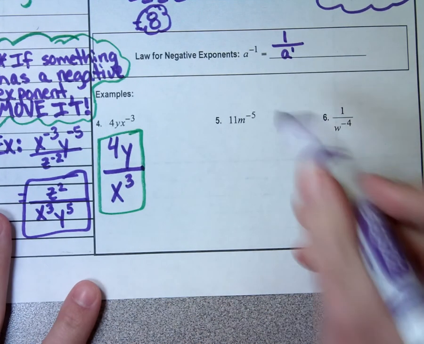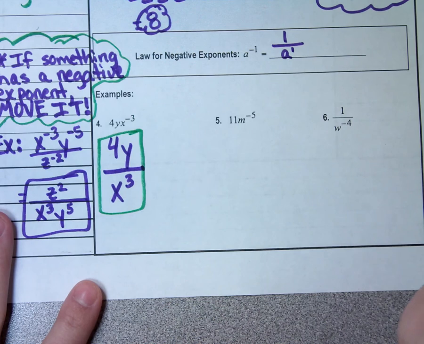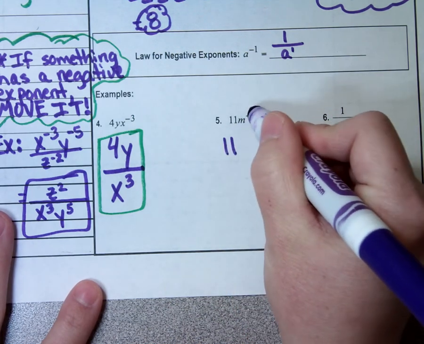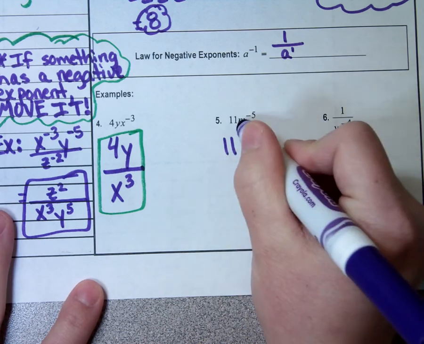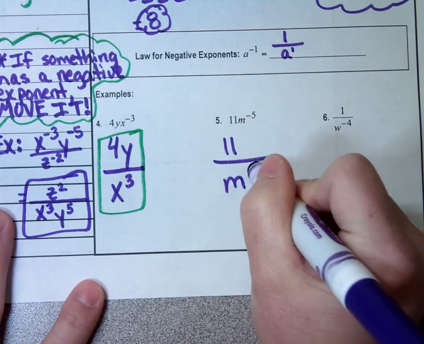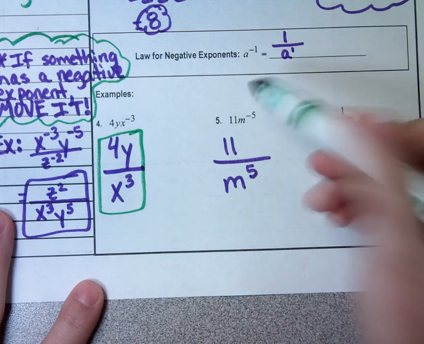All right, let's look at number 5. Does the 11 have a negative exponent? Nope, keep it where it is. Does the m have a negative exponent? Yes, it does, so we move it. It's in the numerator, so I move it to the denominator, and when I move it down, the exponent switches to positive.